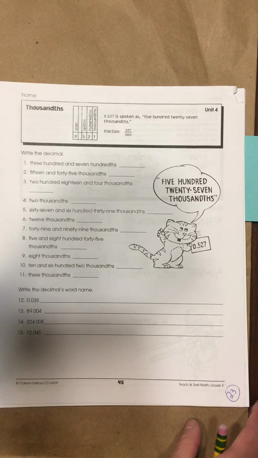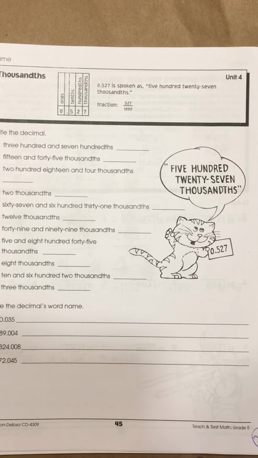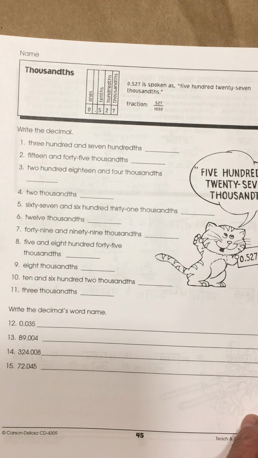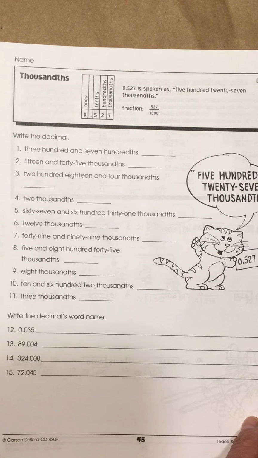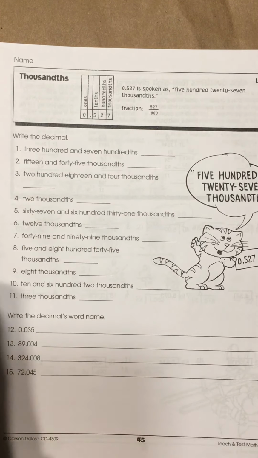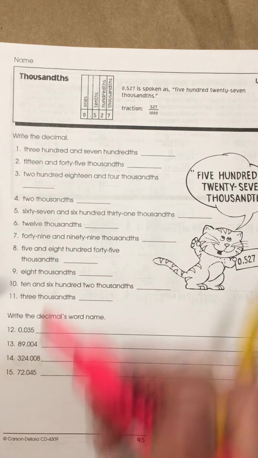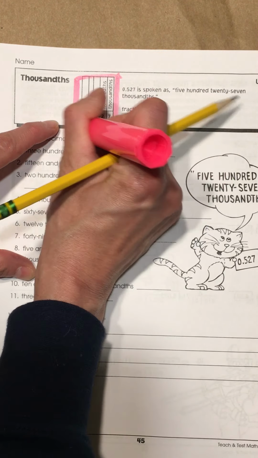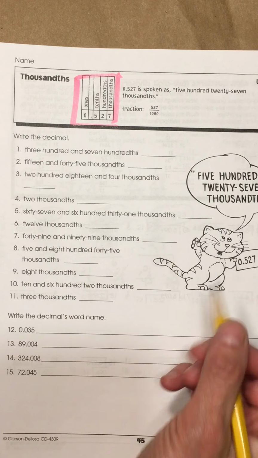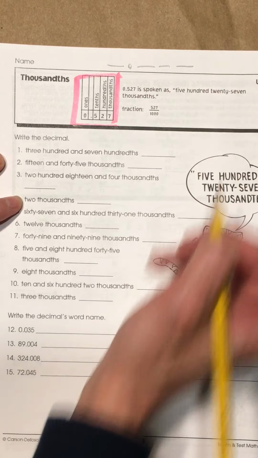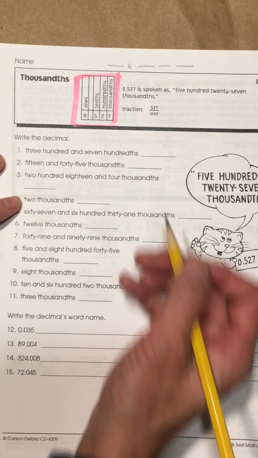Let me zoom in just a little. This is just your basic page to remind you of what your place values are. Your main chart is right up here. Look at it, highlight it. It doesn't take anything for you to recreate it really quick. Make those think tracks.